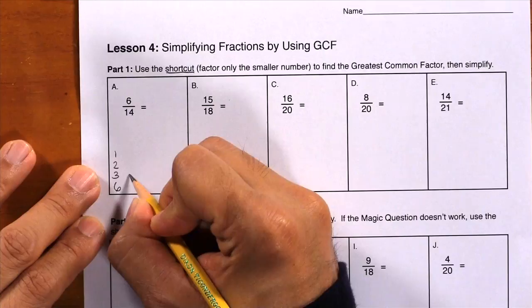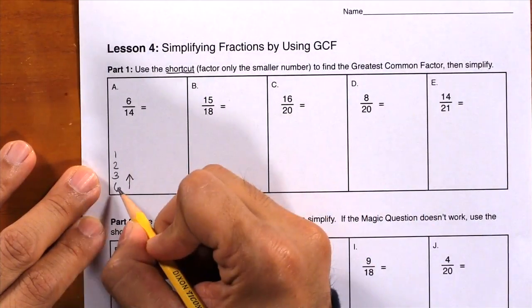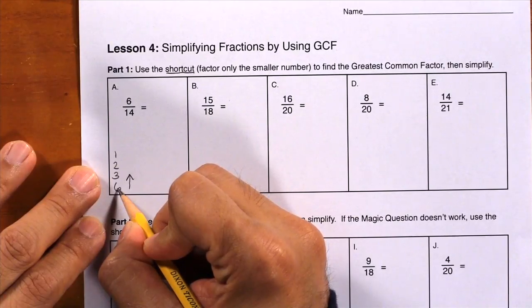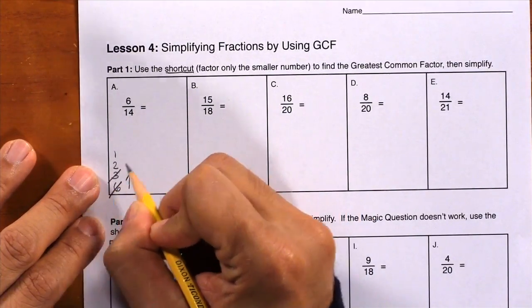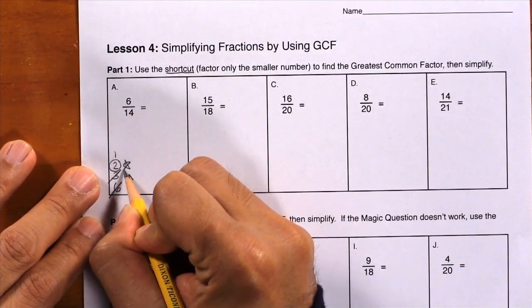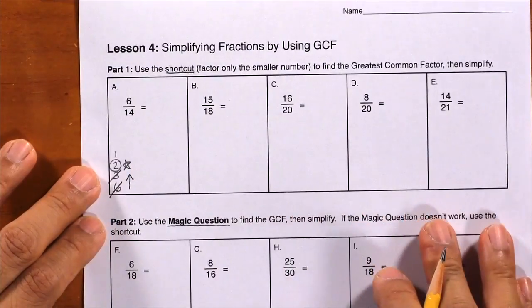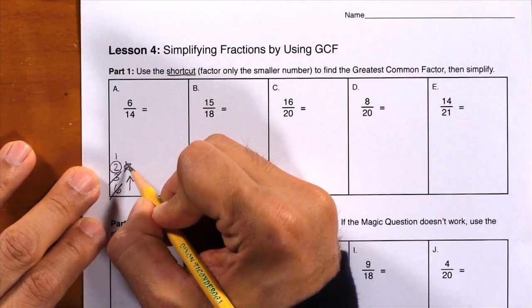Just like in real life, start at the bottom and work your way up. Can you do 14 divided by 6 evenly? Answer is no, so cross it off. 14 divided by 3? No. 14 divided by 2? Yes. Circle and star. Now, we're going to divide the numerator and denominator by the greatest common factor.